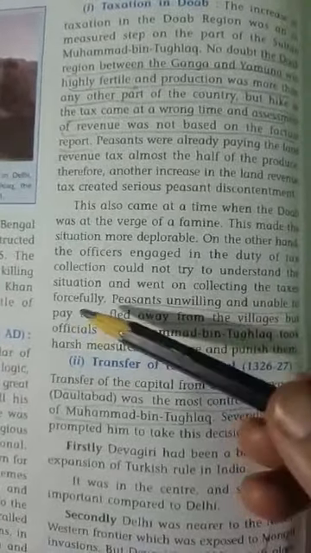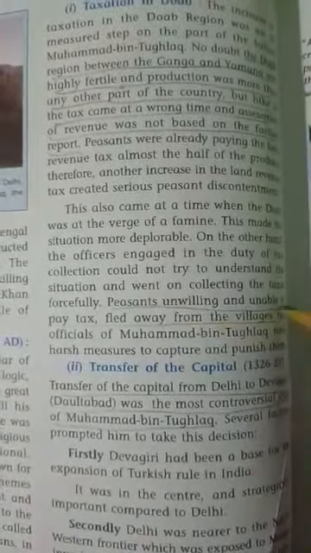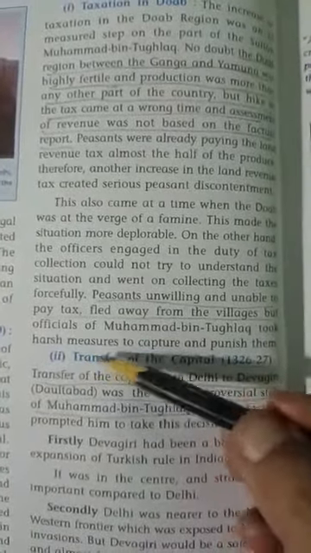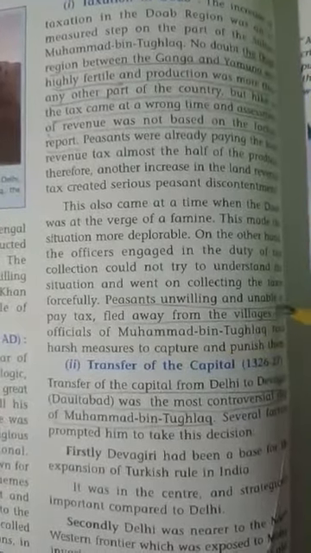On the other hand, the officers engaged in the duty of tax collection could not try to understand the situation and went on collecting the taxes forcefully. The peasants, unwilling and unable to pay tax, fled away from the villages. But officials of Muhammad bin Tughlaq took harsh measures to capture and punish them. So this was one experiment that failed.